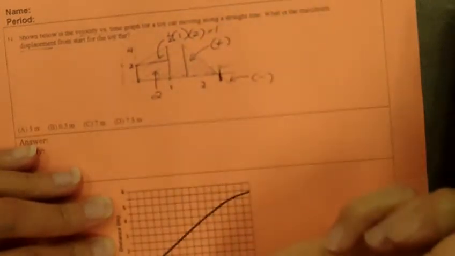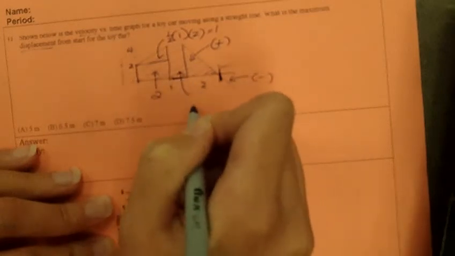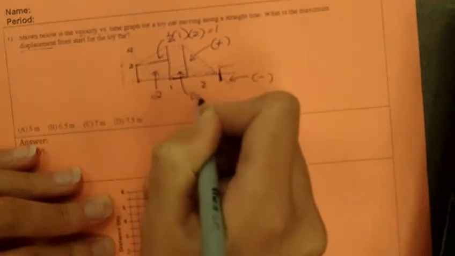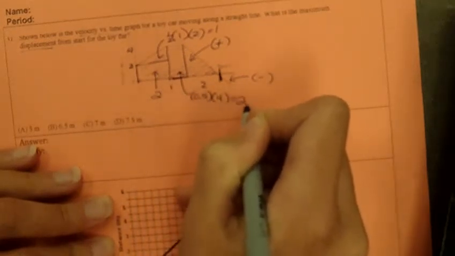Right here we have a base of 1, a height from 2 to 4, so we have a triangle, 1/2 the base times height. 1/2 times 1 times 2 is 1. The base here is 0.5. The height is 4, so we have a rectangle.